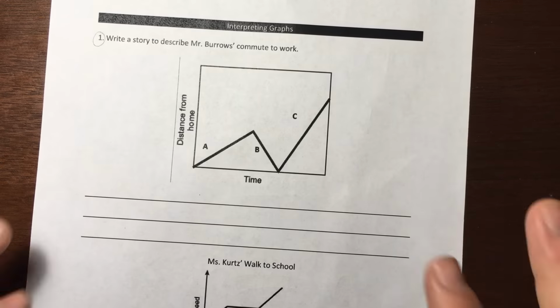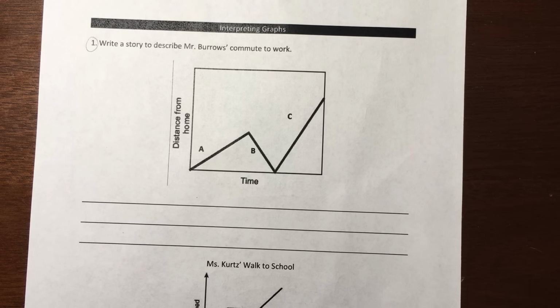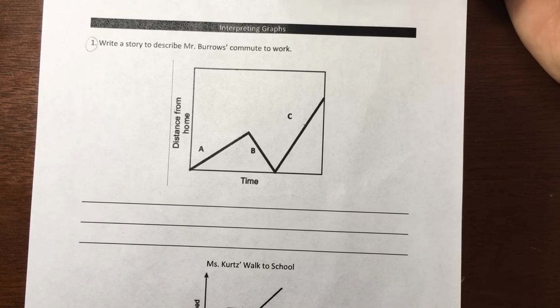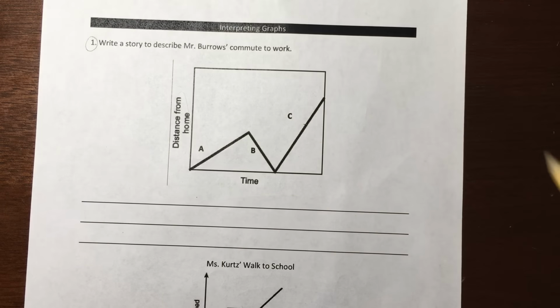All right, so the last part here is interpreting graphs. So we just drew a graph. Now we got to think about, if we're looking at one, what does it mean? So this is going to give you a little bit of freedom. It's asking you to write a story to represent Mr. Burrow's commute to work. So I see on the y-axis here we have distance from home.